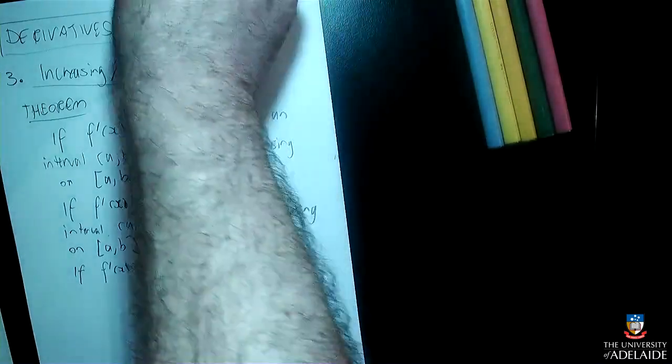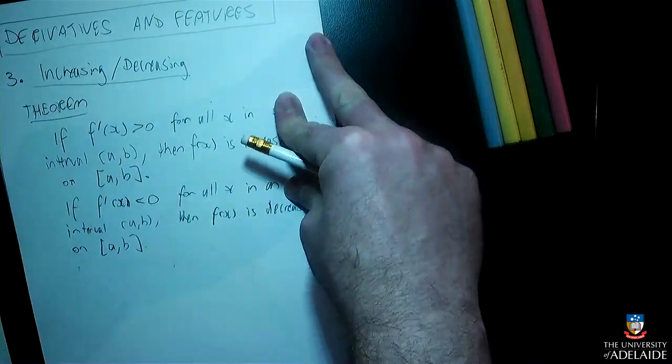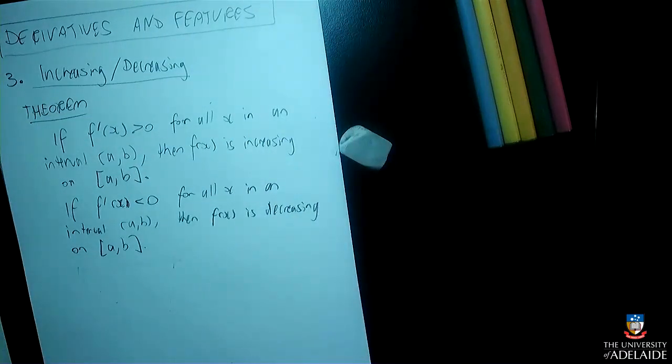Well, I mean, we already know what a turning point is. We know that a turning point happens when it's increasing on an interval that ends there and decreases on an interval that begins there, or vice versa. And we can figure that out from the fact that the derivative is positive and negative.